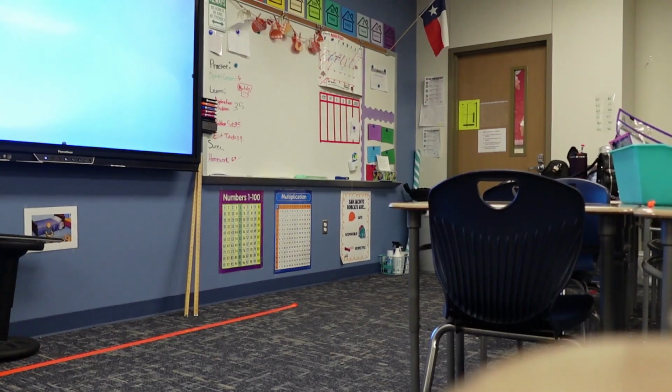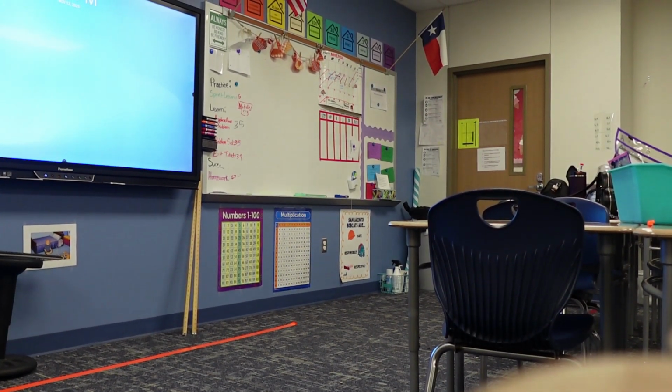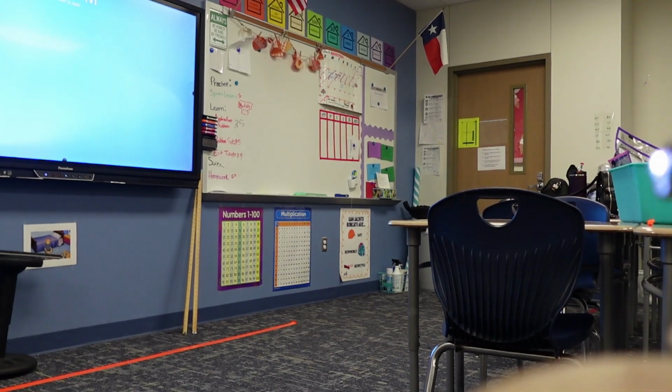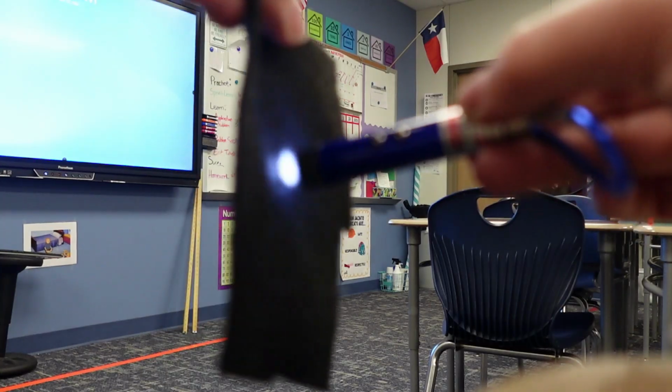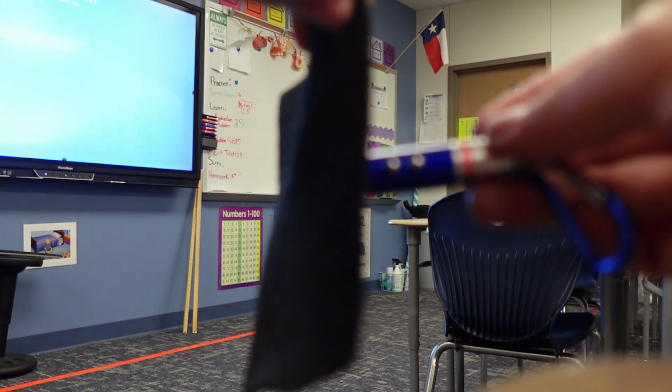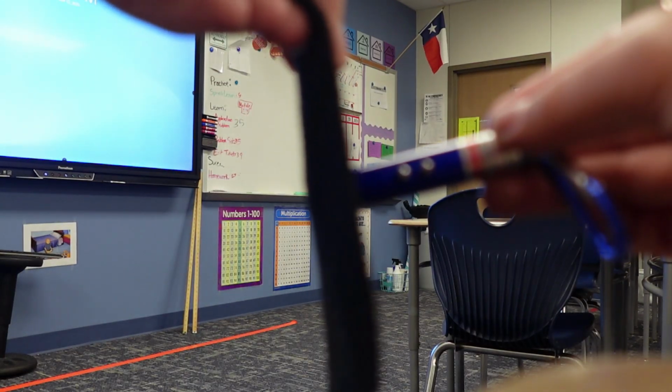Next, I'm going to have my absorption. This is where transparency comes into big play. Now, if I have absorption, I know that the light isn't going to pass through. It's just going to take it in. So here's my flashlight. I'm putting it right through it. Nothing else is coming out. So that's how I know the light is taken in.